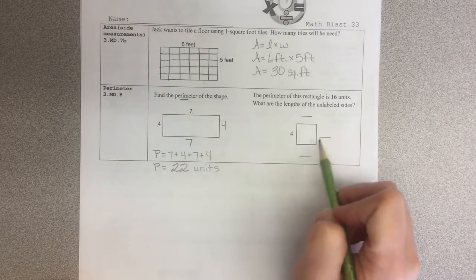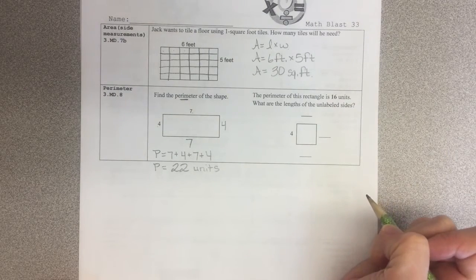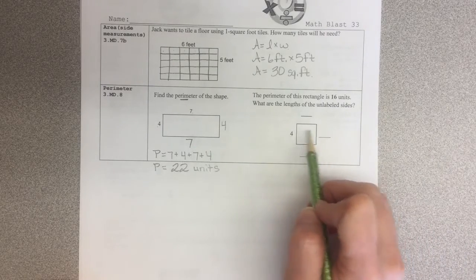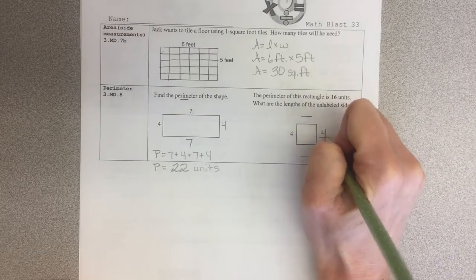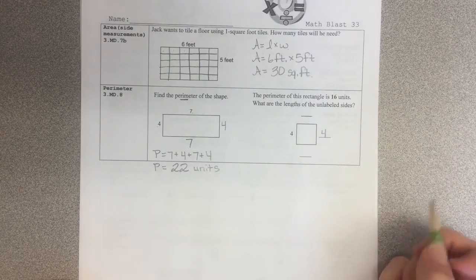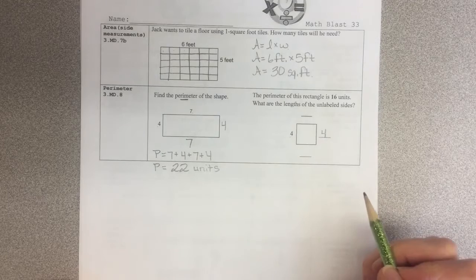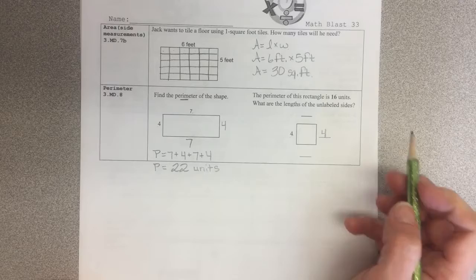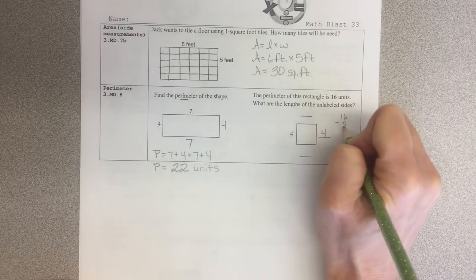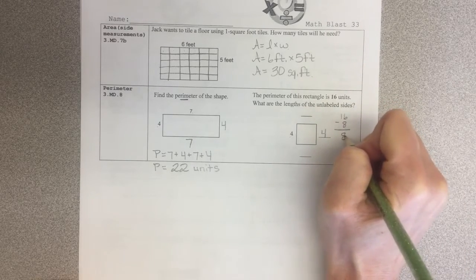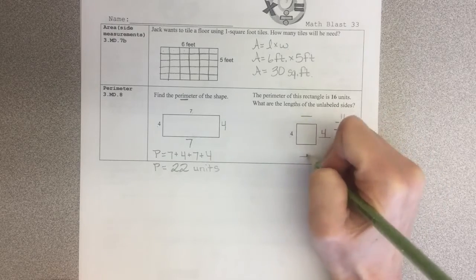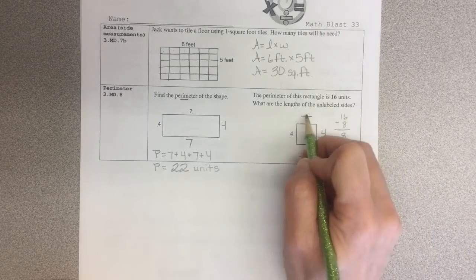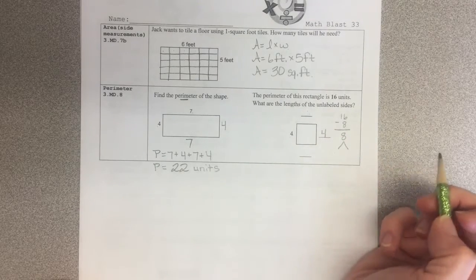The perimeter of this rectangle is 16 units. What are the lengths of the unlabeled sides? Well, I know that these 2 sides are equal to each other. In a rectangle, opposite sides are equal. So if this is 4 units, this must be 4 units also. When I add these 2 sides, I see that 8 units is already accounted for. So 16 minus 8 is equal to 8. 8 more units are left here for these 2 sides. And I need to equally share that, 8 units among the 2 sides, because again these opposite sides need to be equal to each other.